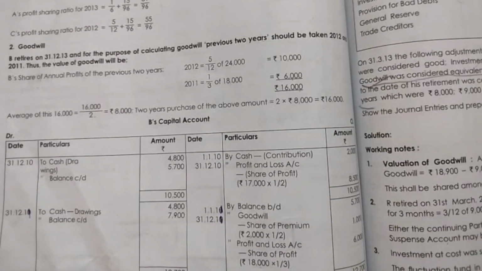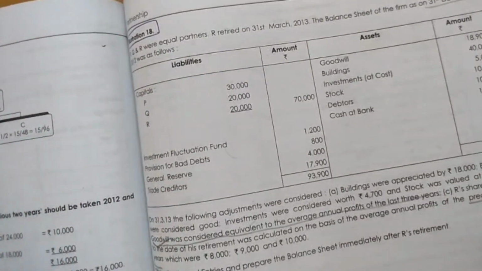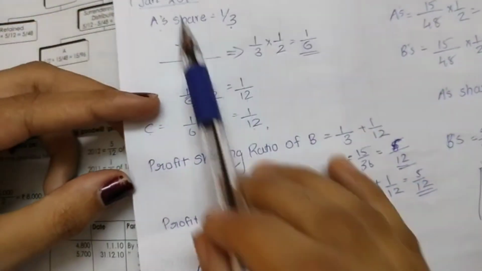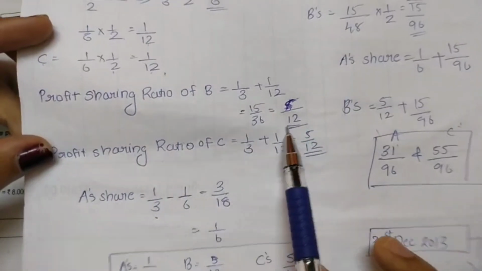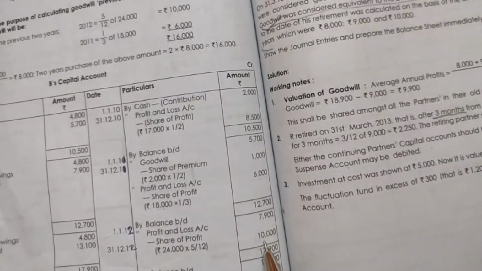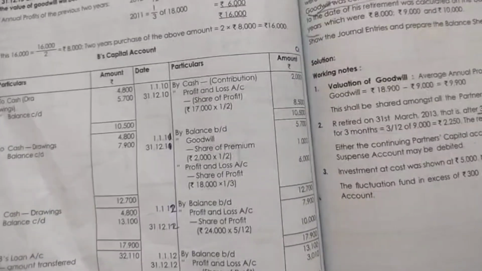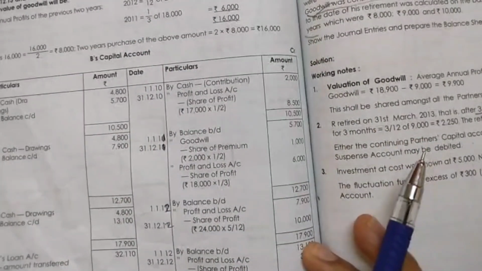Then we have to share the profit. The profit for the year 2012 was 24,000. 24,000 into B's share. Now what is B's share in 2012? B's share became 5/12, right? So 5/12 into 24,000 you have to do, and you will get 10,000. Total both sides and you will get 13,100 as the balancing figure of 2012. Now let's bring forward that amount to next year.